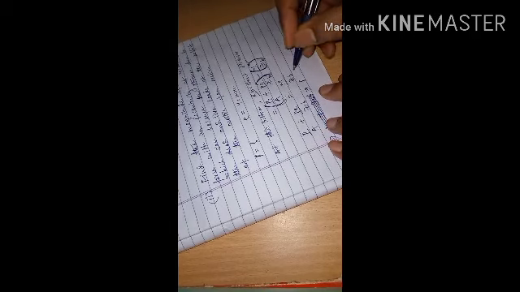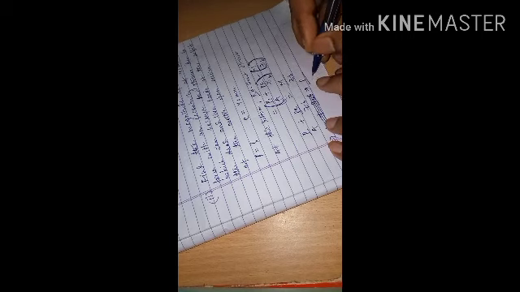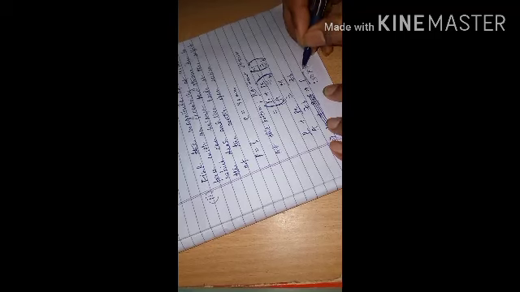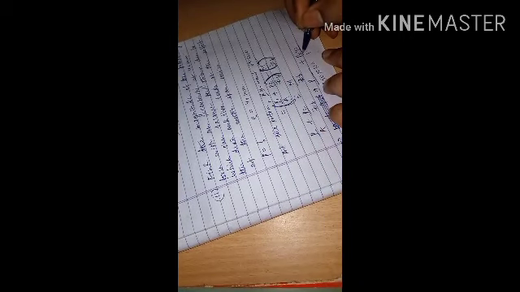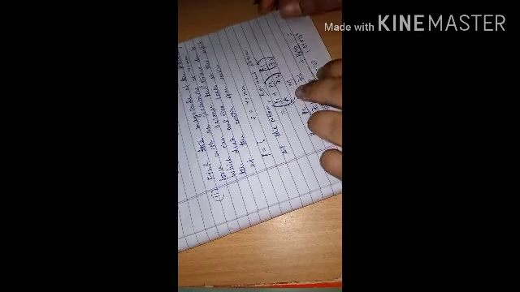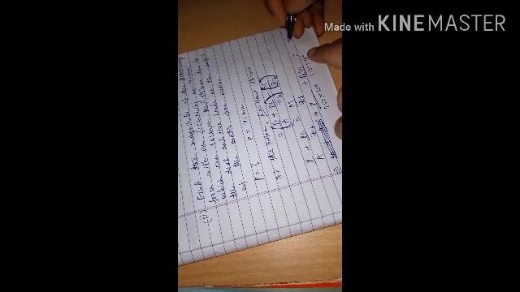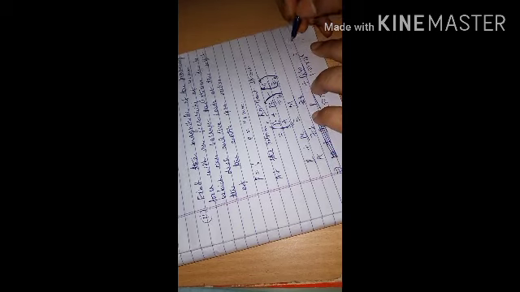So P by A, area is 250 into 100, plus P into 40 by ZB. Z is simply 1.04 into 10 to the power 6. Now M by Z, we directly write M by Z, that is 13.85.